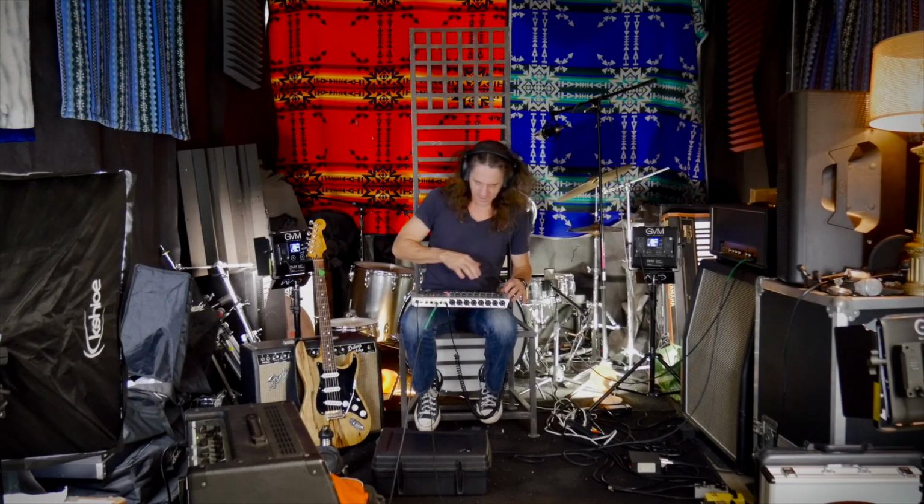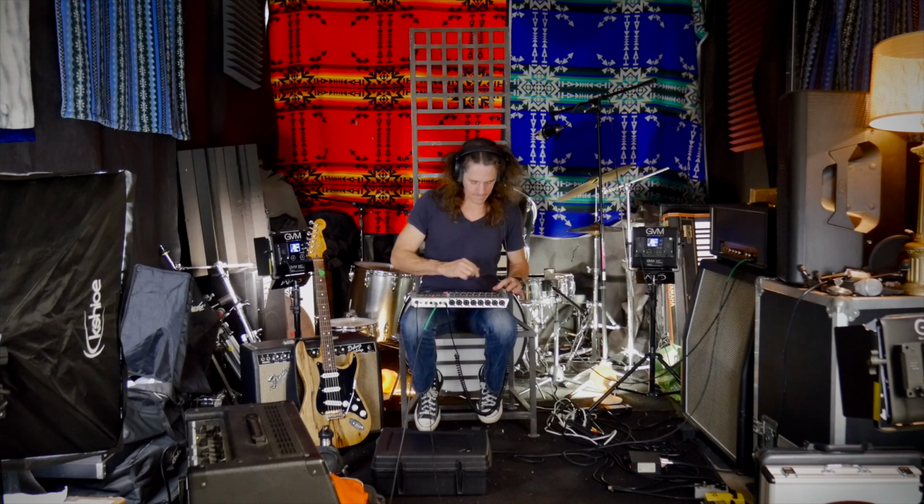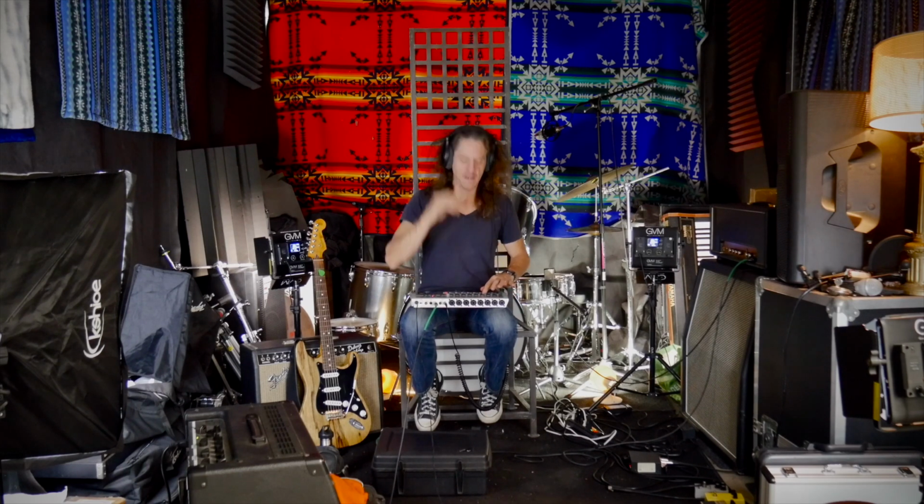Okay, so we'll start with just the snare. Second snare. Left overhead. Right overhead.